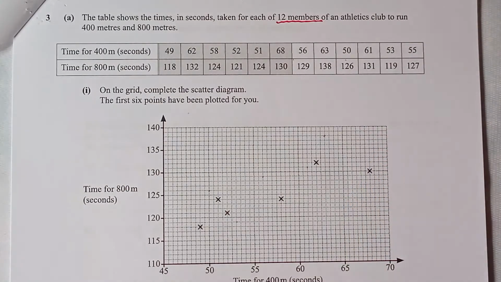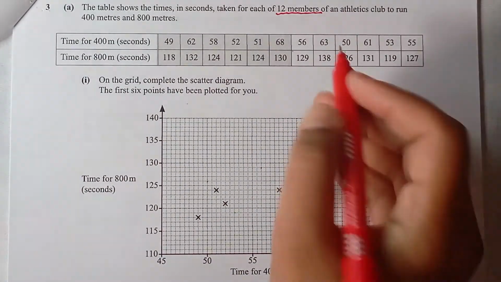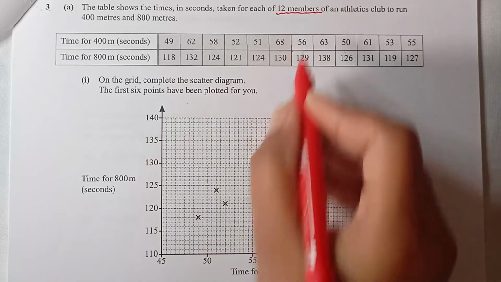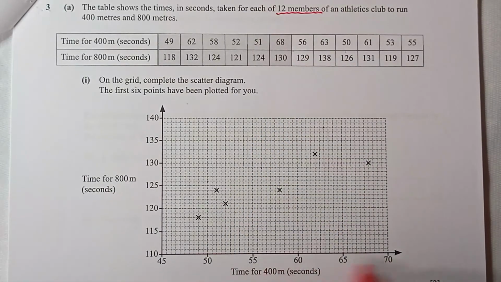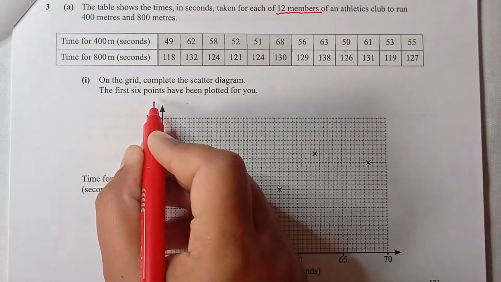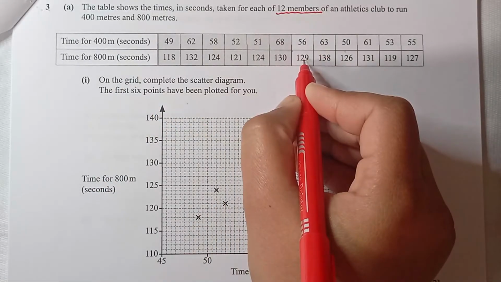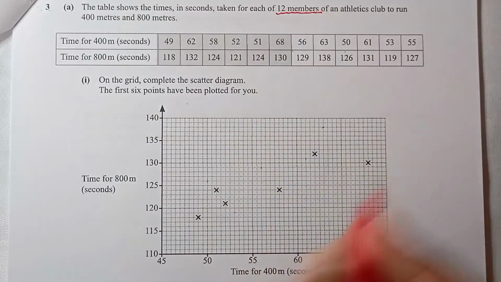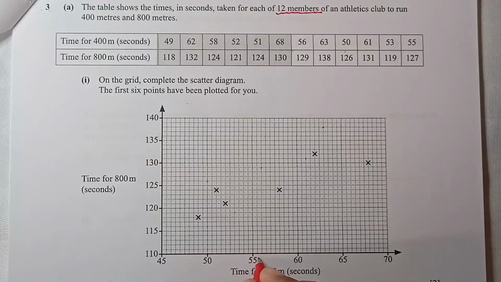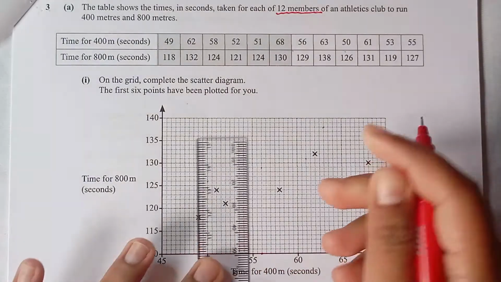Yes. So as we can see, the first point, with 400 meters representing the x and 800 meters representing the y, is 56 and 129. So 55 to 56, and we have 129.